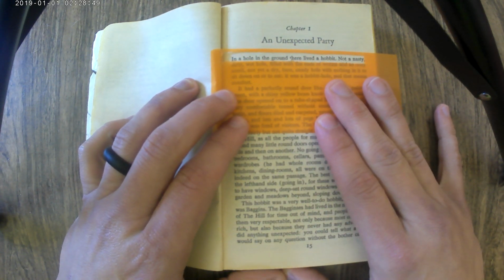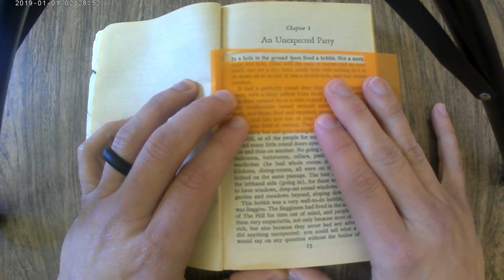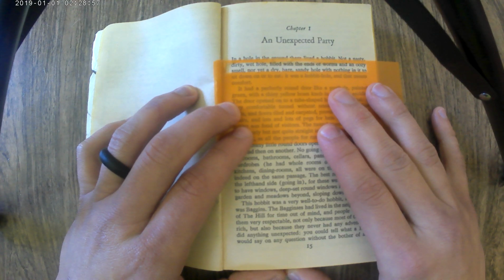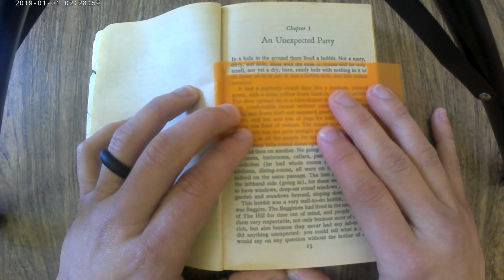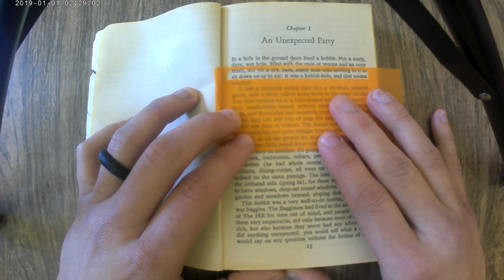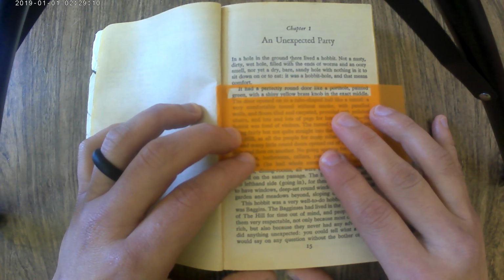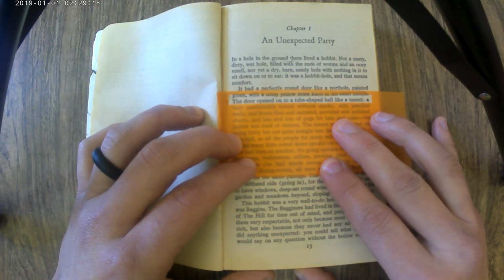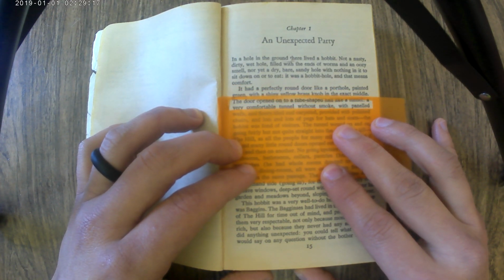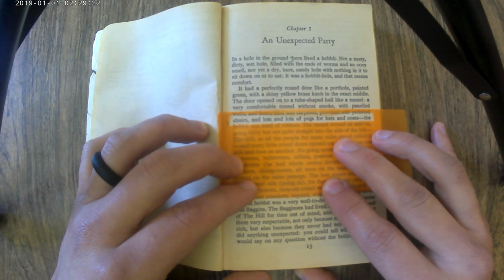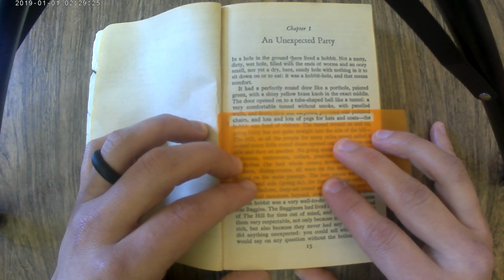An unexpected party. In a hole in the ground, there lived a hobbit. Not a nasty, dirty, wet hole filled with the ends of worms and an oozy smell, nor yet a dry, bare, sandy hole with nothing in it to sit down on or to eat. It was a hobbit hole, and that means comfort. It had a perfectly round door like a porthole, painted green with a shiny yellow brass knob in the exact middle. The door opened to a tube-shaped hall like a tunnel, a very comfortable tunnel without smoke, with paneled walls and floors tiled and carpeted, provided with polished chairs and lots of pegs for hats and coats.